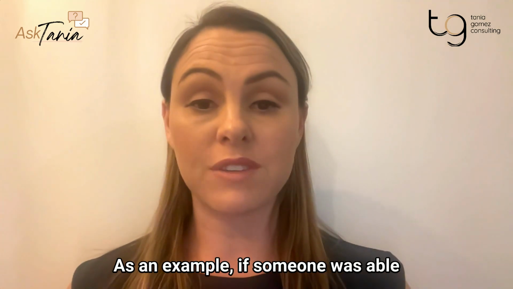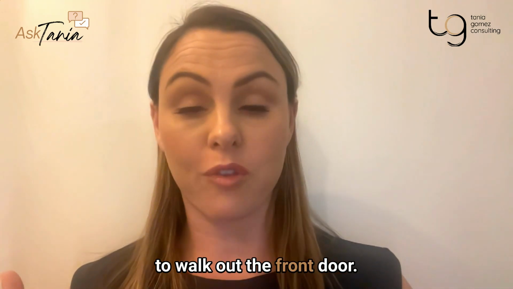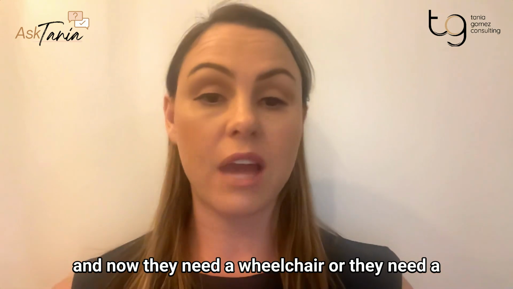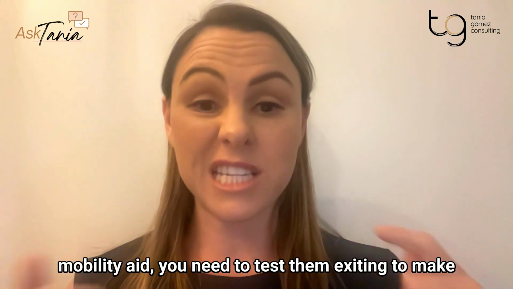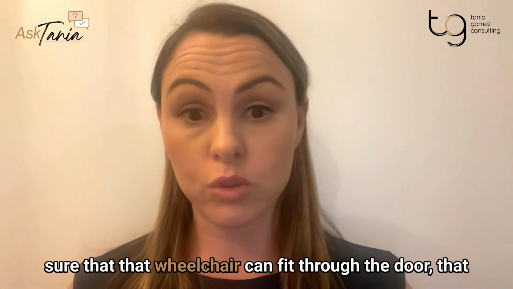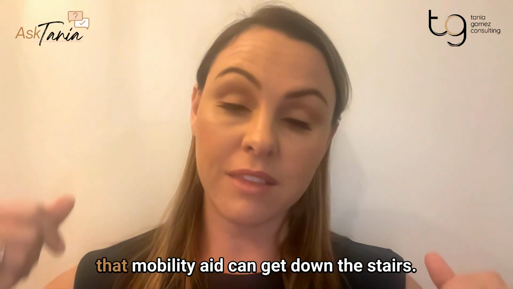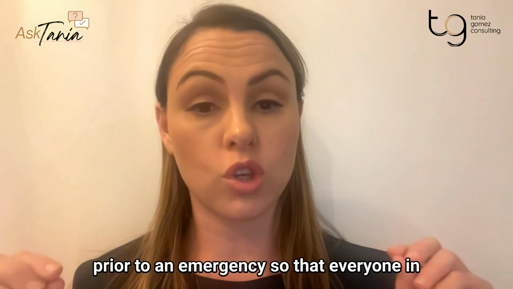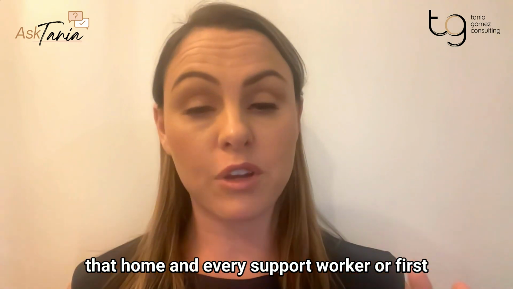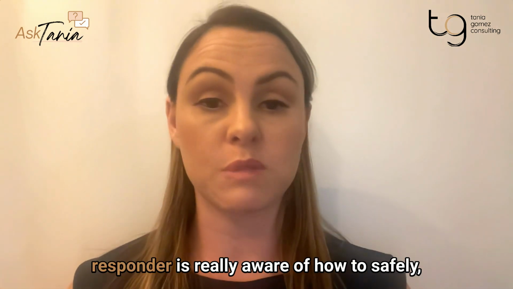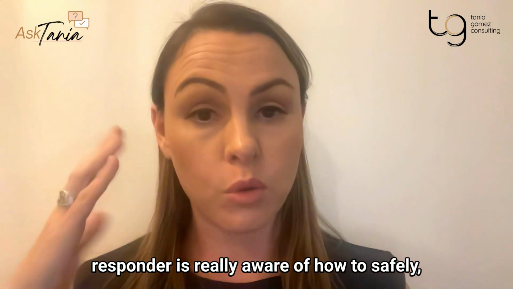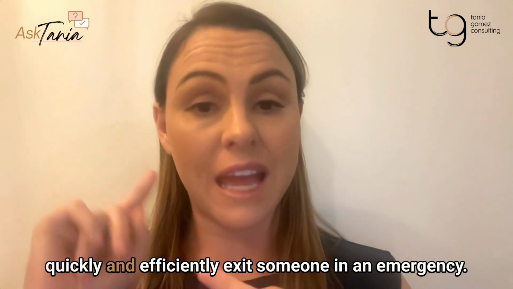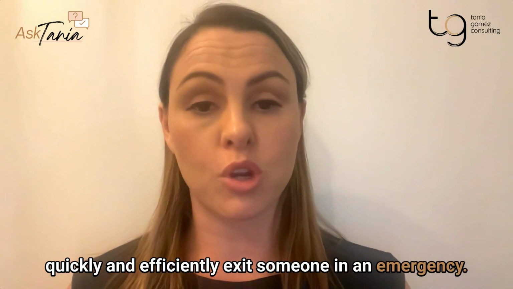As an example, if someone was able to walk out the front door and now they need a wheelchair or a mobility aid, you need to test them exiting to make sure that the wheelchair can fit through the door, that the mobility aid can get down the stairs. All those things are really important to test prior to an emergency so that everyone in that home and every support worker or first responder is really aware of how to safely, quickly and efficiently exit someone in an emergency.